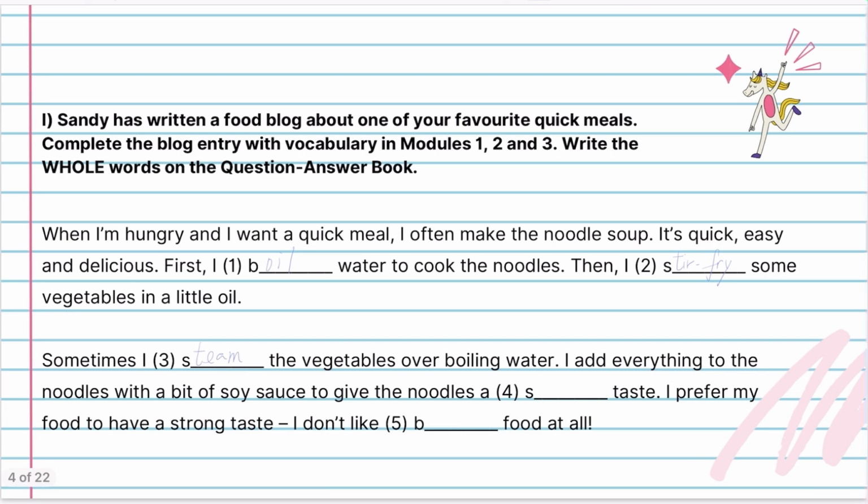The fourth blank, I add everything to the noodles with a bit of soy sauce to give the noodles a kind of taste. Okay, the kind of taste starts with the letter S. So first of all, you need to think, what does soy sauce taste like? The answer is salty or savory, correct? So the answer is savory or salty.